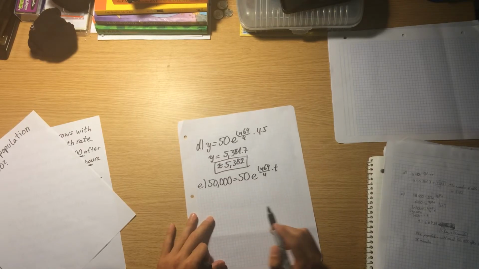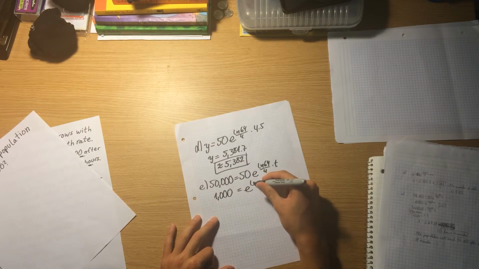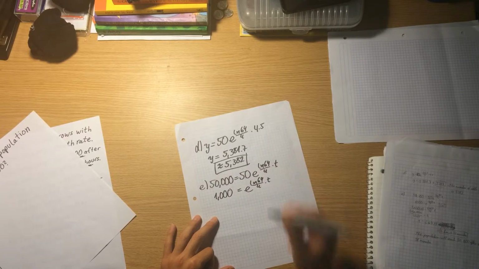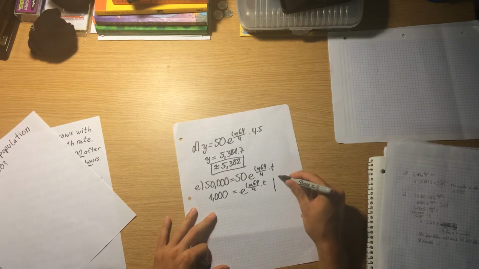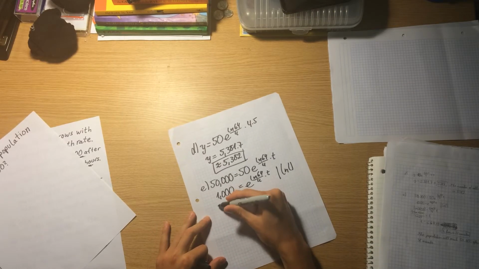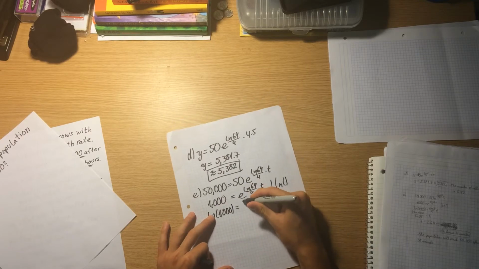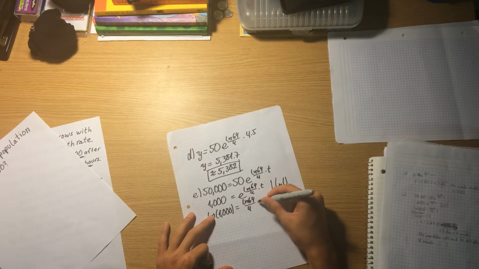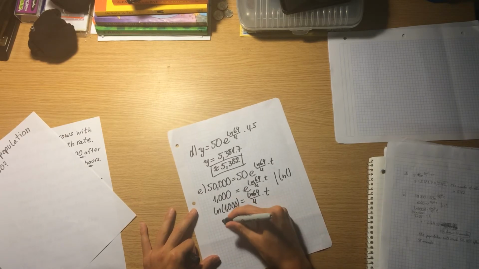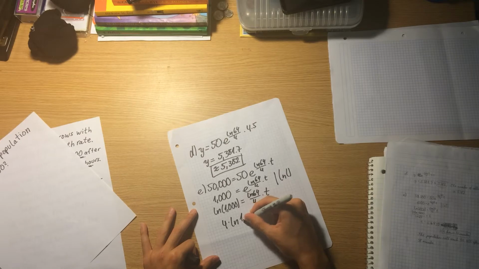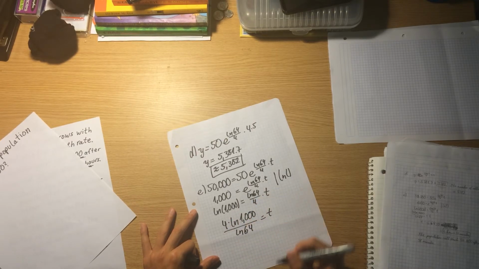So we divide by 50, which is 1,000 is equal to e to the ln of 64 over 4 times t. Now we ln both sides. Ln of 1,000 is equal to ln 64 over 4 times t. Multiply by 4, divide by ln of 64, and we get that 4 times ln of 1,000 all over ln of 64 is equal to t.